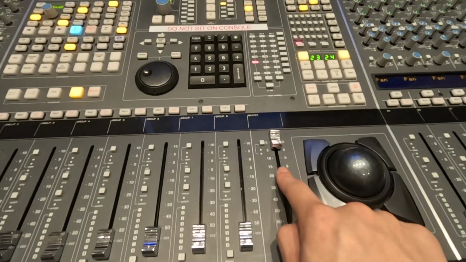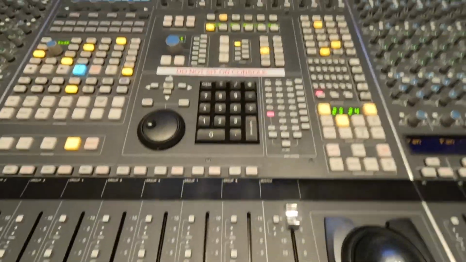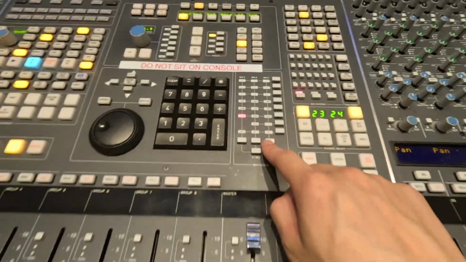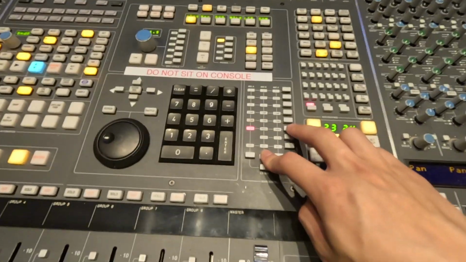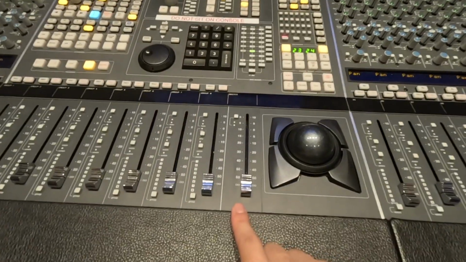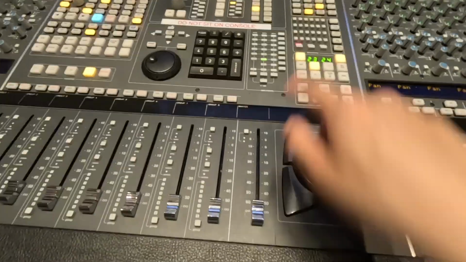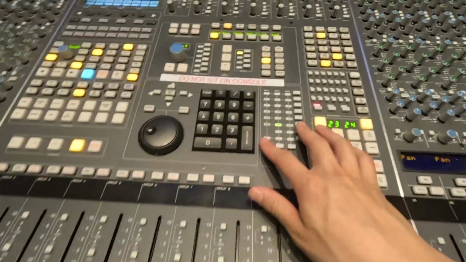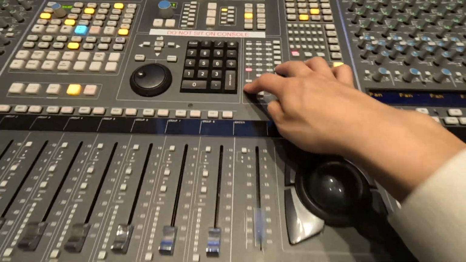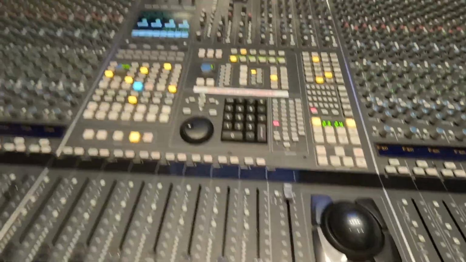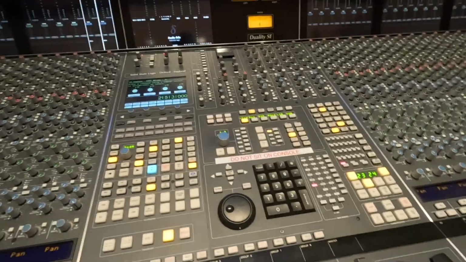So if I raise this to 0, since this is passive, I can see that if I go into the mix B master fader, like so, this goes down because I haven't set the fader for mix B yet. I've only set it for mix A. Let's go back to mix A. That's back up. Great.